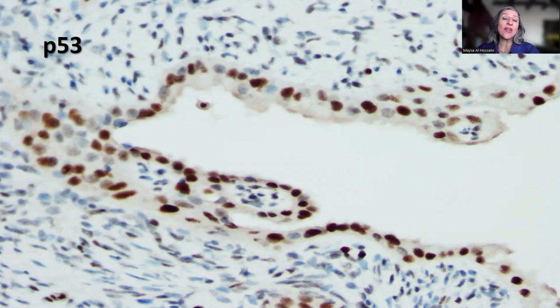I have to say that the case can easily be diagnosed without the need to do immunohistochemistry. Immunohistochemistry does not really add much to the support of the diagnosis. It's a morphologic diagnosis rather than an immunohistochemical dependent diagnosis.